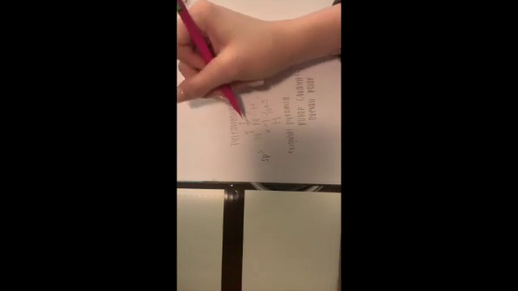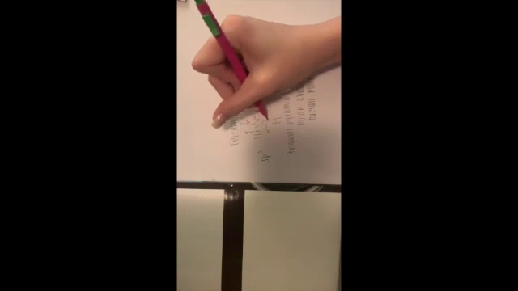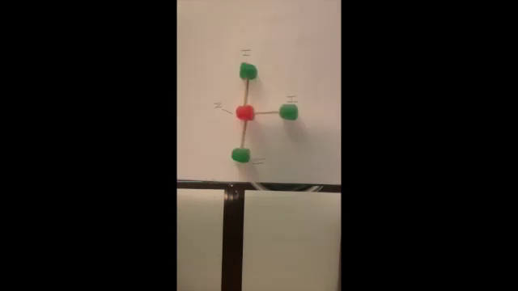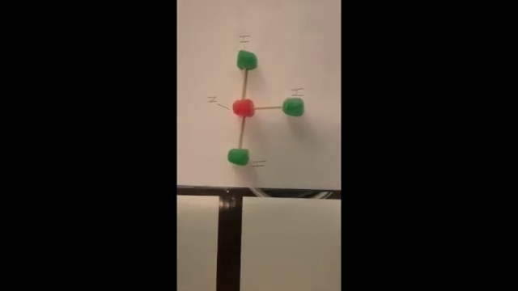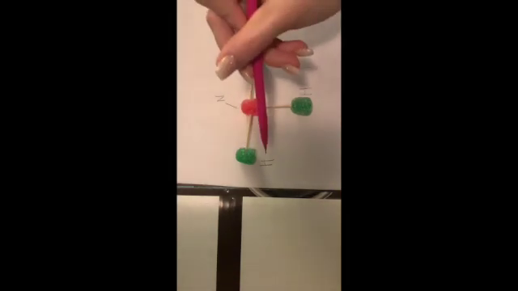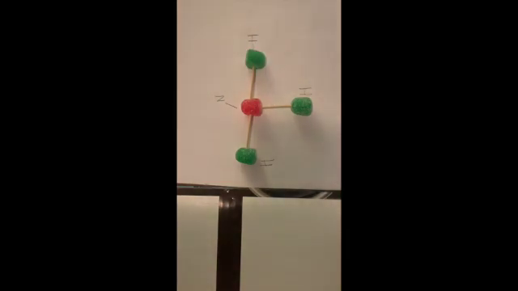And this is what we get for our polarity arrows, as well as our delta notation. Our N is going to be more electronegative compared to our H, so that would give us a negative delta for H and a positive delta for N. Then again, same thing, this is our 3D model with N in the middle, and then our 3 H's coming out with their bonds as well.